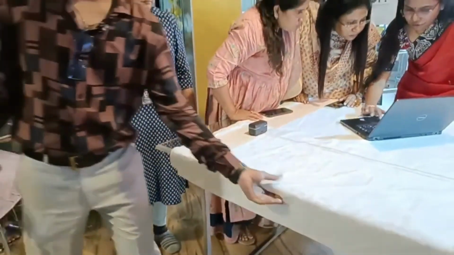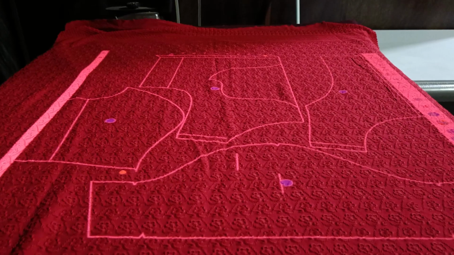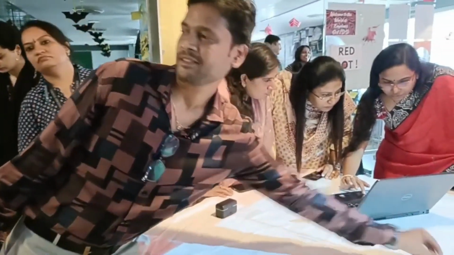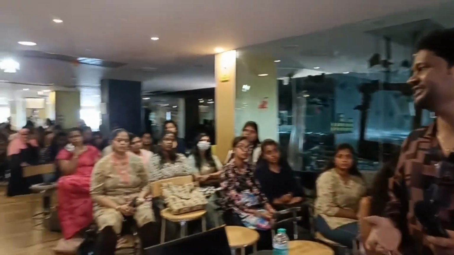Once this is done, you need to clamp the fabric on the table like this, and you can start doing the cutting. Or else you just make a marking out of it like this, and then get the cutting done. The simplest way of getting the work done easily. That is the whole idea of this software.